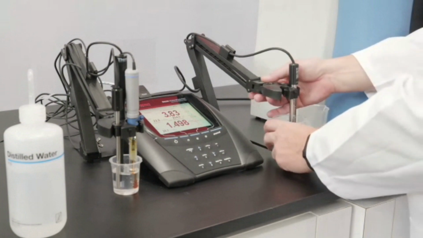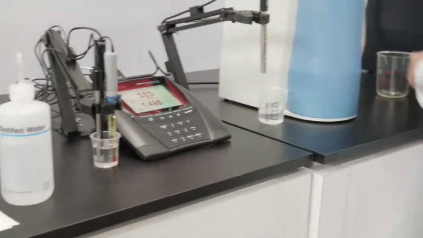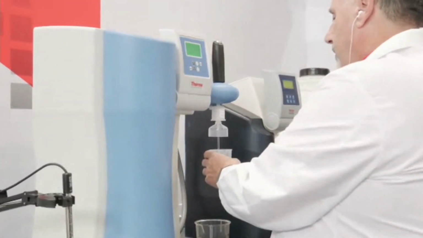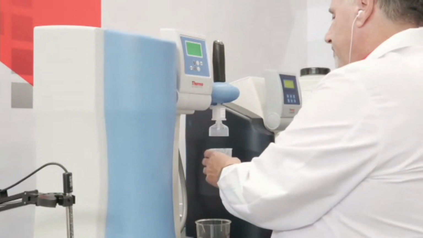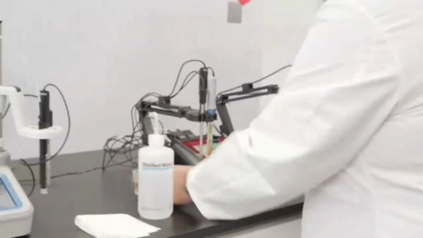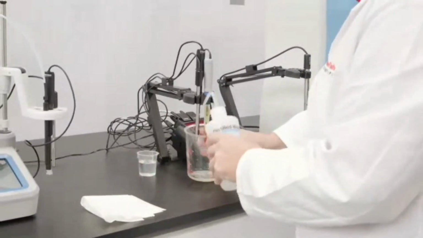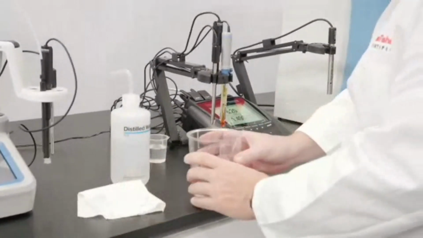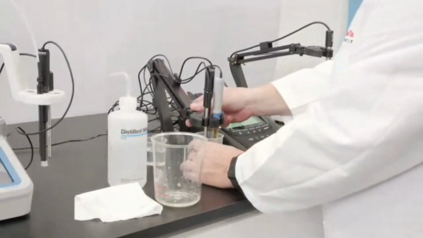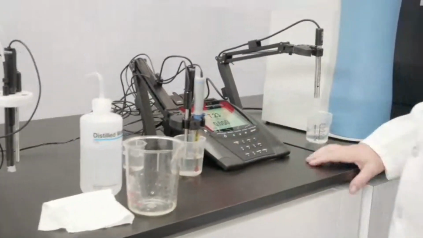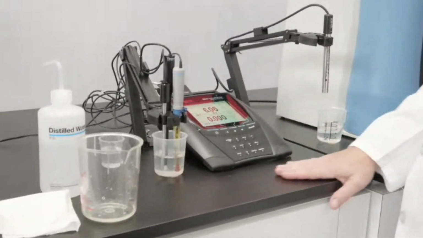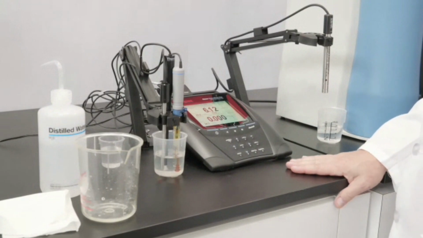Next, let's measure the pH of that sample. So we'll take another aliquot. We'll rinse off our pH probe and measure the pH. It started at 7, but it's quickly dropping just that fast with the CO2 absorption into the ultrapure water.